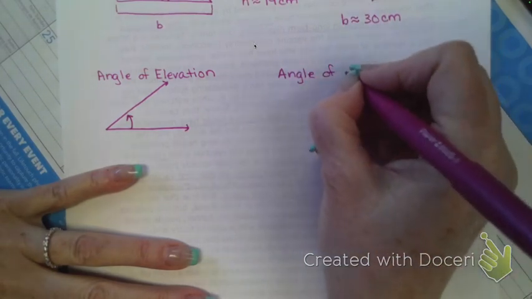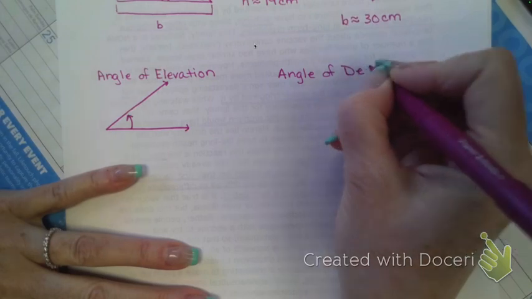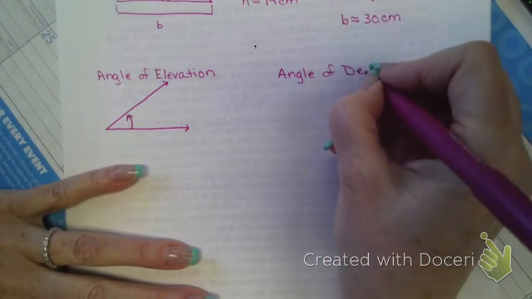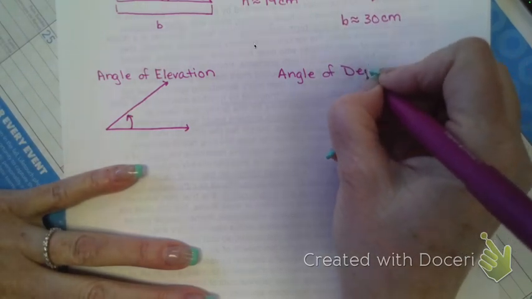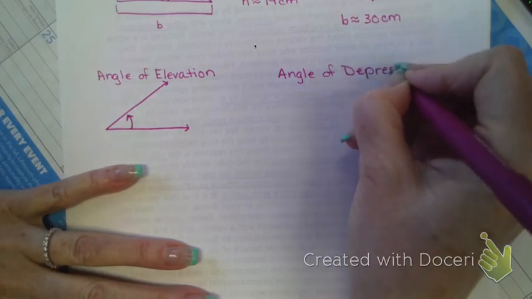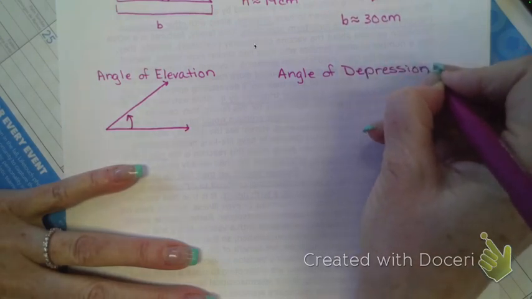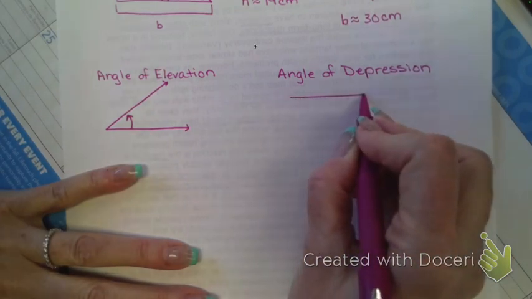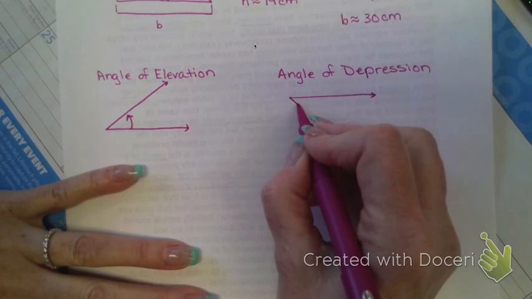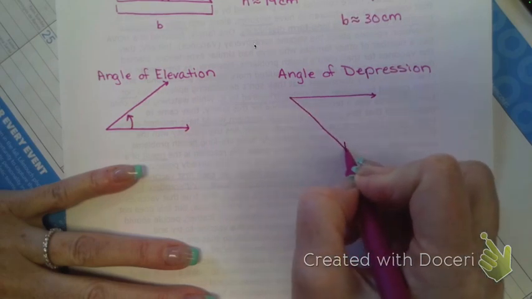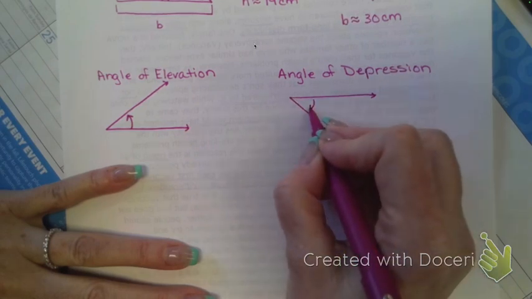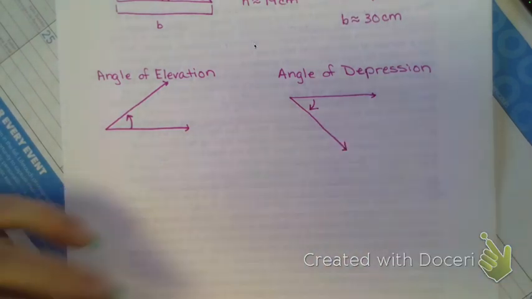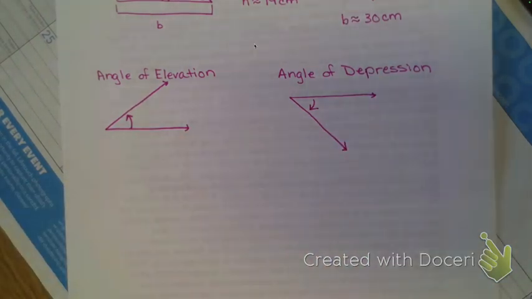Angle of depression. Elevation means to go what? Up. What does depression mean? Down. It starts from the horizon and goes down. You will also see or hear angle of descent. What does descent mean? Down. Depression, descent.